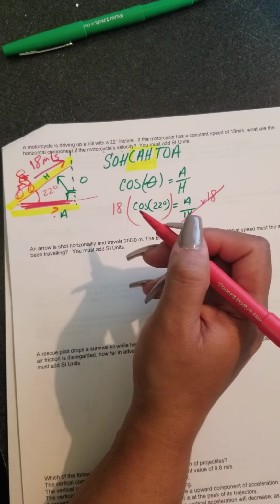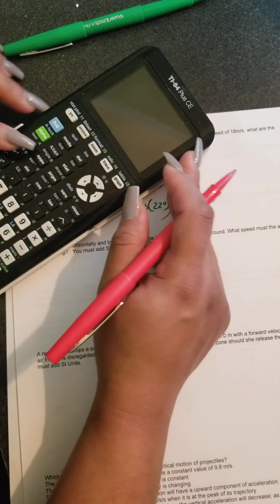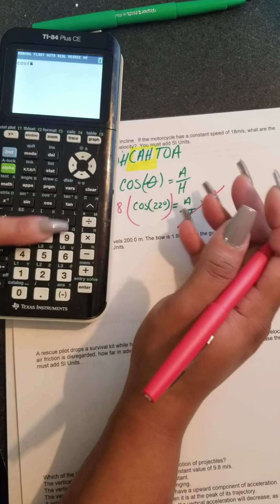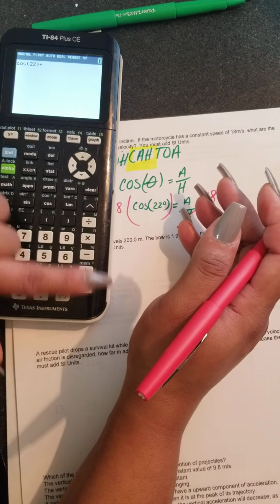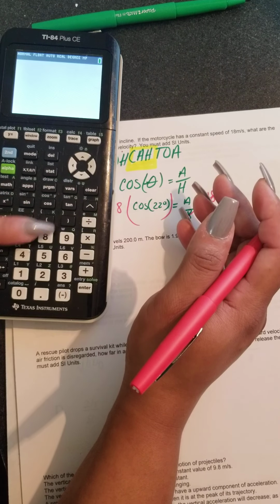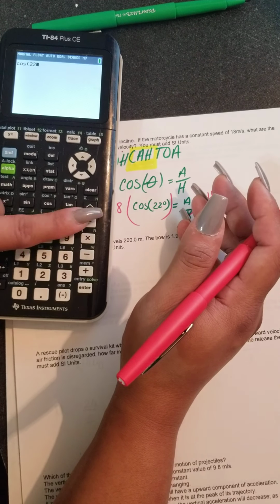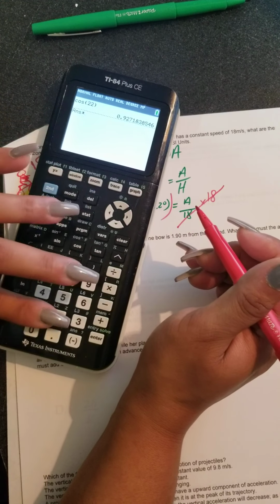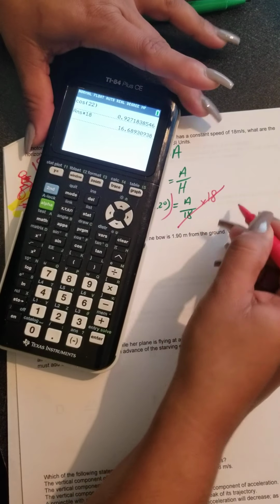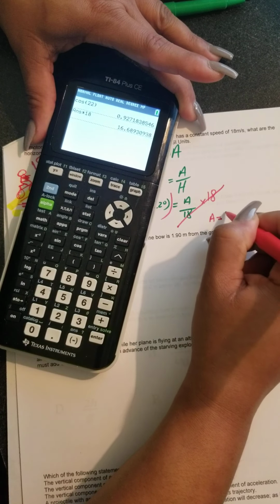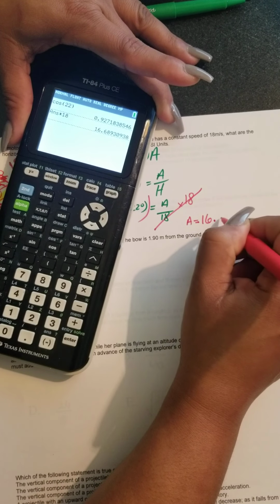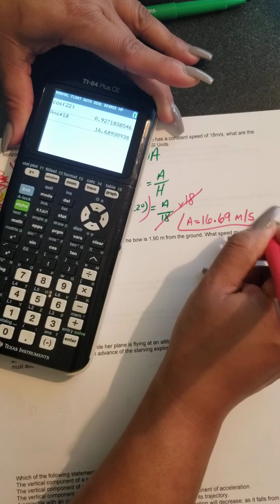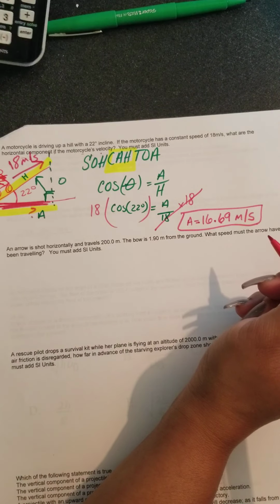Let me grab my calculator out. Please make sure you are in degrees and not in radians. The cosine of 22 degrees equals, multiply by 18. 16.69 meters per second is the correct answer.